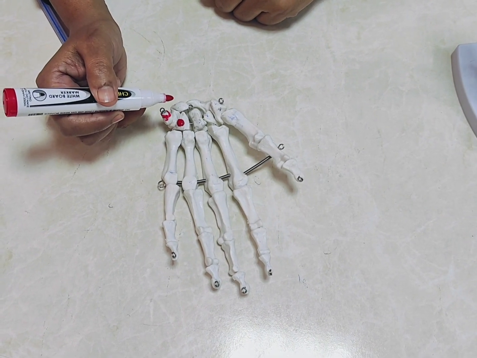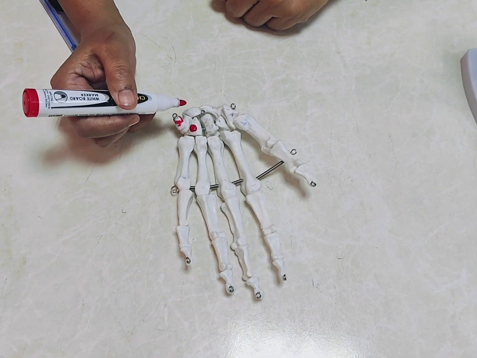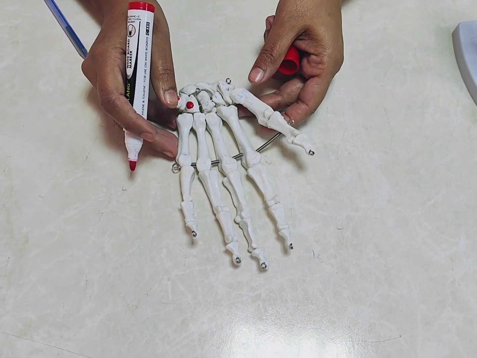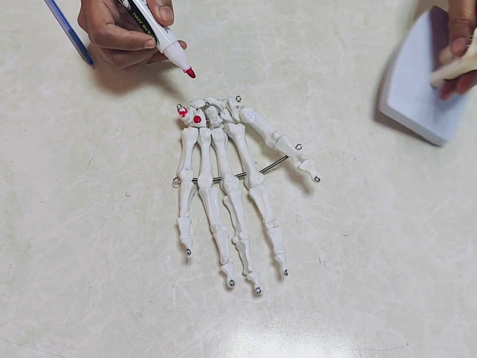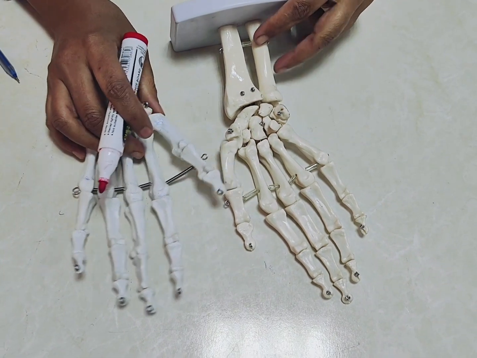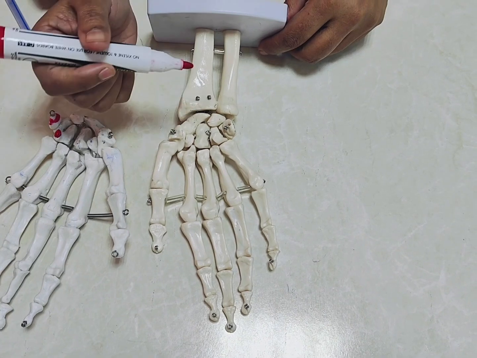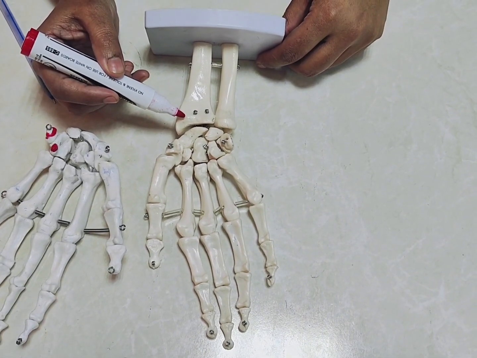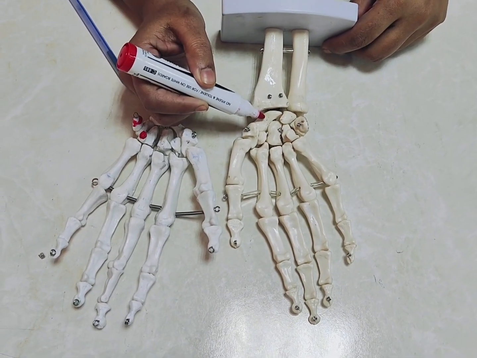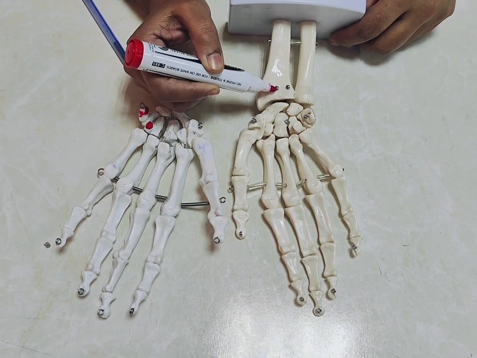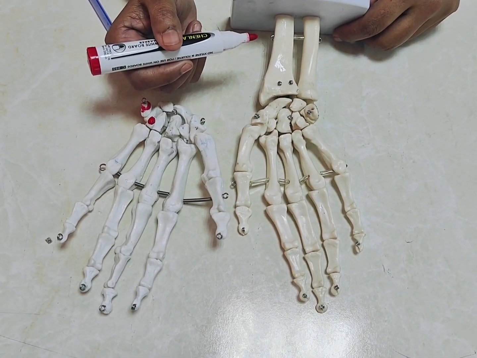What are the hypothenar muscles? Opponens digiti minimi, flexor digiti minimi brevis and abductor digiti minimi. When we say scaphoid and lunate, we know they articulate with the lower end of the radius. If you see these two articulated hands side by side, this is scaphoid and this is lunate, which articulate with the lower surface of the radius. So the inferior surface of the radius articulating with scaphoid and lunate forms the radiocarpal joint. The radiocarpal joint is a condylar variety of synovial joint.